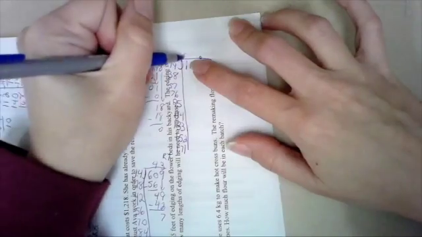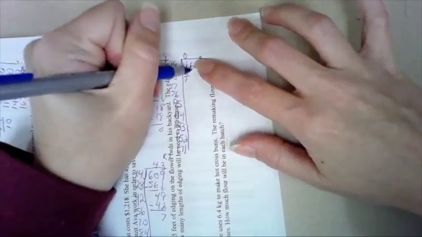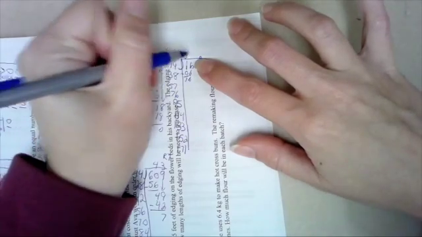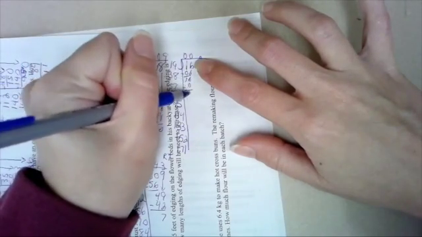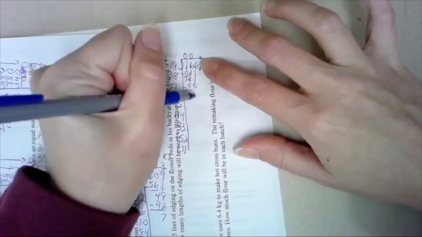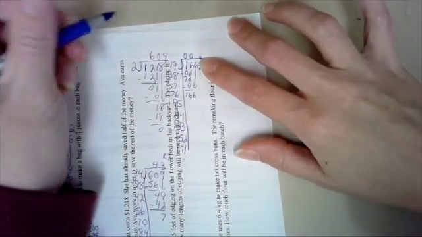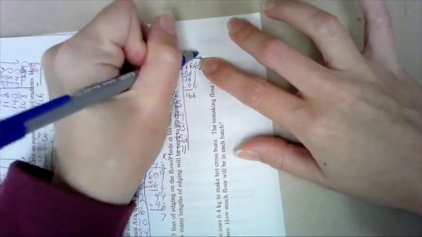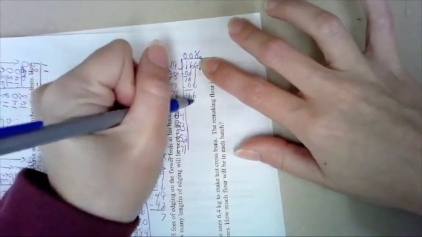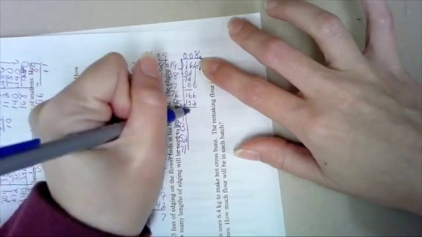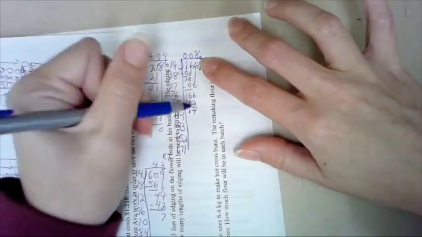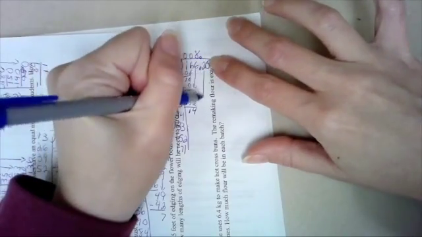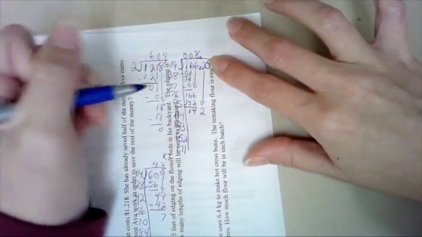1 divided by 19, can't do it. Bring down the 6. 16 divided by 19, can't do it. Bring down the next 6. 166 divided by 19, 8th multiple. 152. Subtract and we get 14. 14 is less than 19, so we're going to bring down the 2.